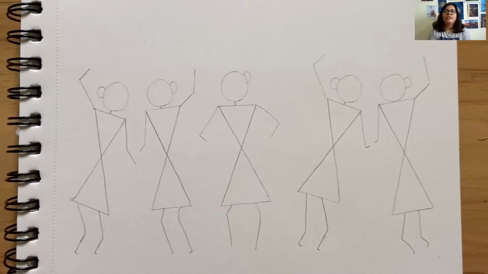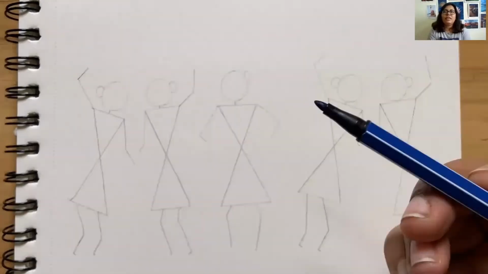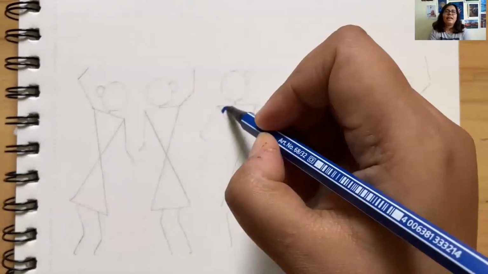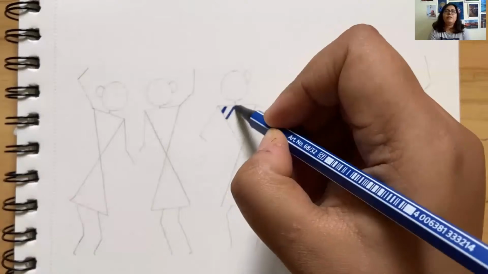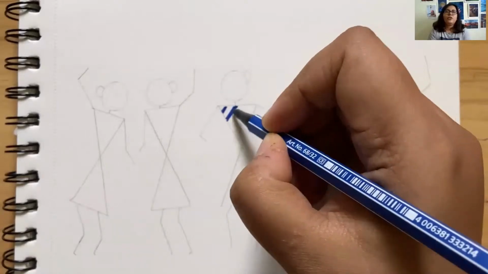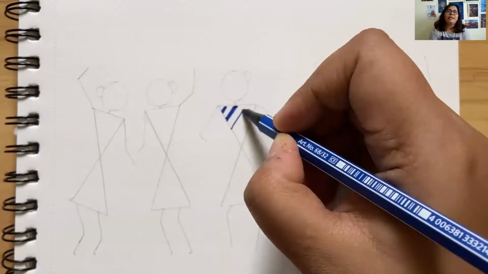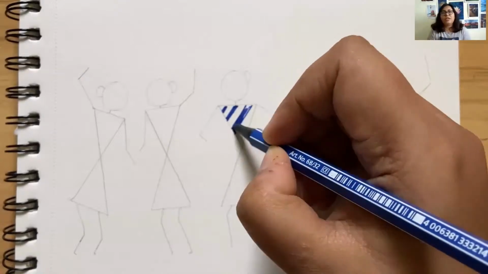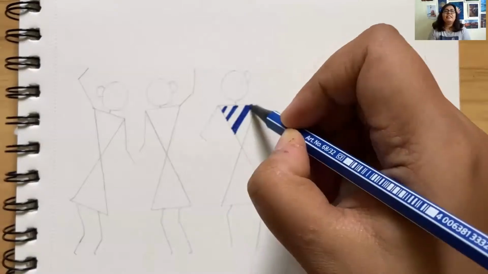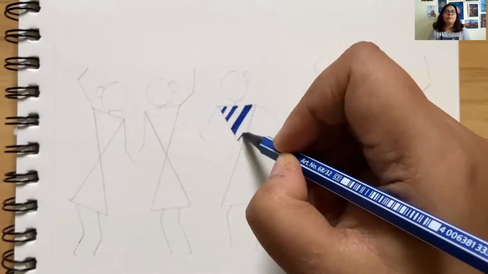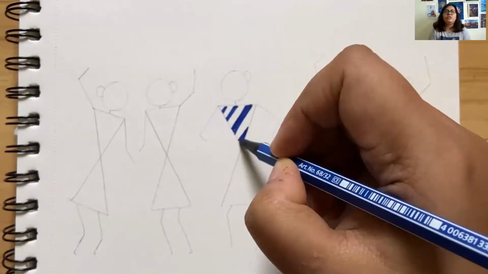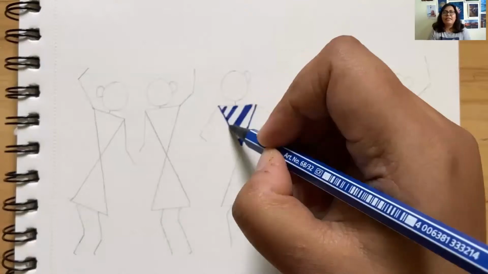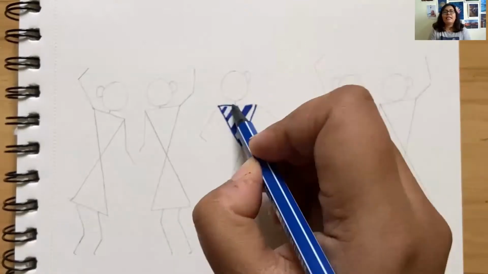Everybody get ready with your sketch pens. So see here, I've taken a nice blue color and let us make some designs on the body of the middle person. I am making some stripe-like designs. Some stripes of blue. You can make any design you want. Just remember when you're decorating the clothes or the bodies of these women, you need to choose nice and bright colors so that your painting looks nice and vivid.